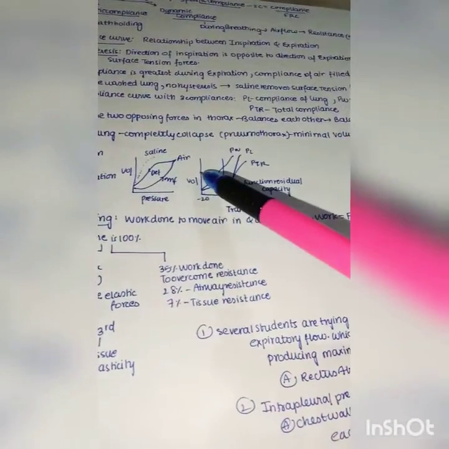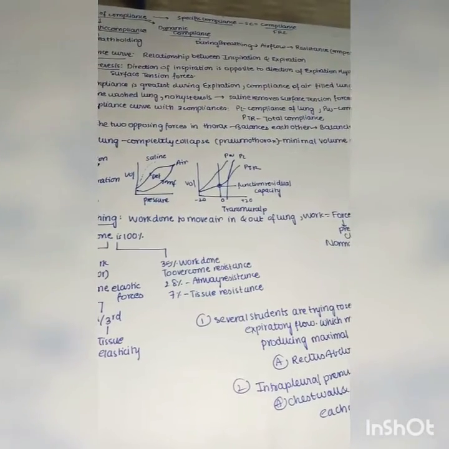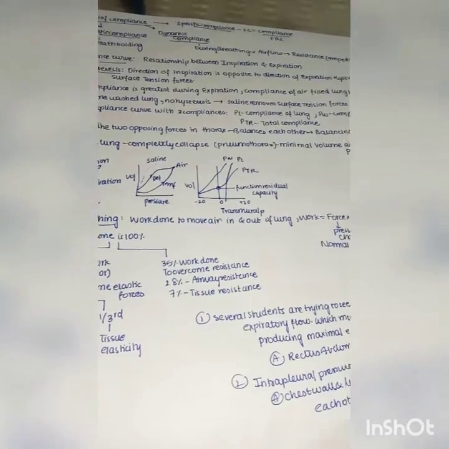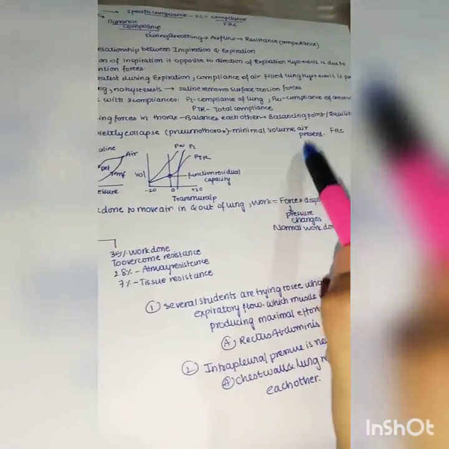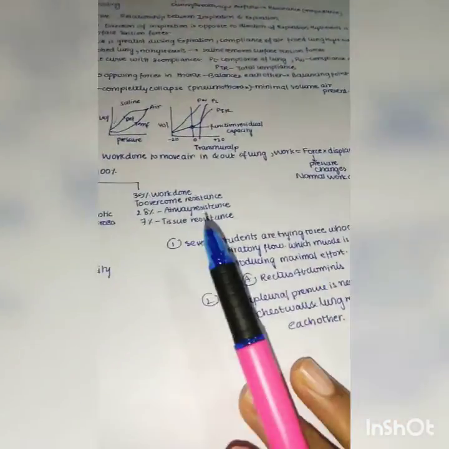If the lung is completely collapsed, as in pneumothorax, the minimum volume of air is present. In pneumothorax, because of a stabbing wound or any other cause, air enters the pleural space. That may lead to pneumothorax. Minimum volume of air is present, and the lung collapses completely in the case of pneumothorax.